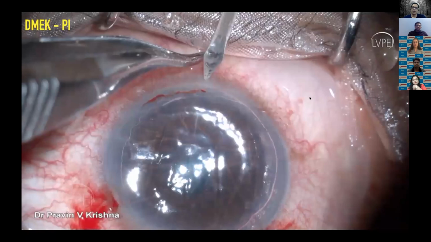The third incision, typically I tend to make two side ports, and then after you finish with the Descemet's membrane stripping, I tend to fill up the anterior chamber with air and then make another incision for my PI.